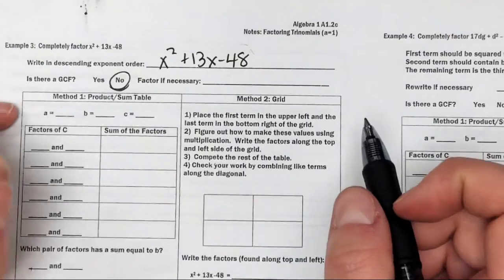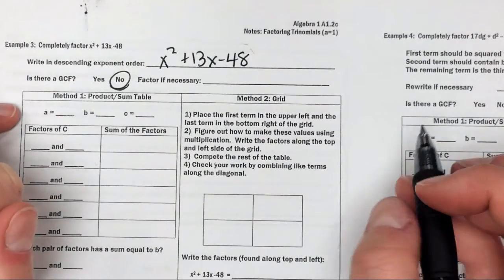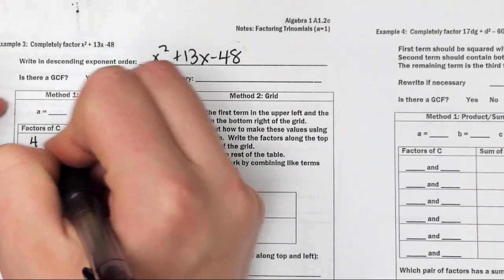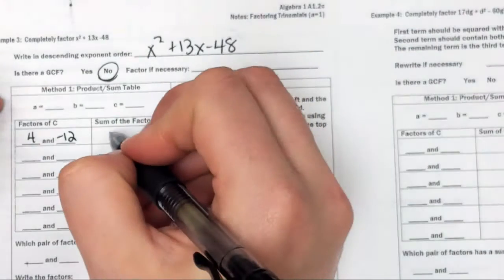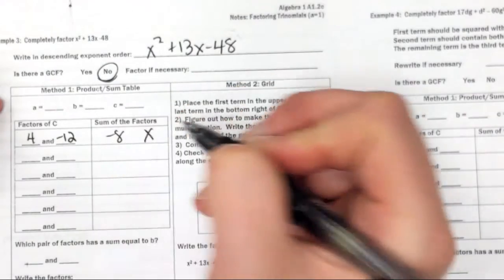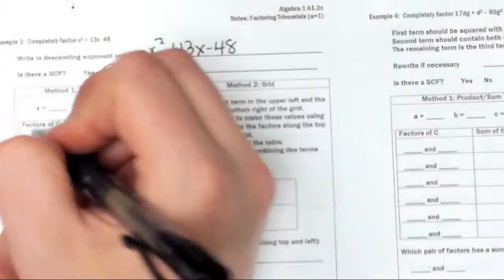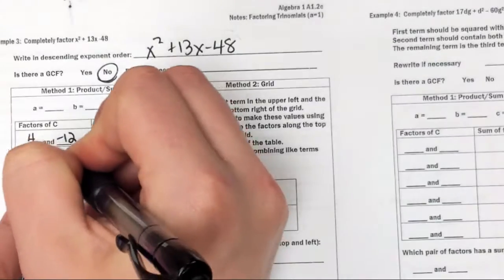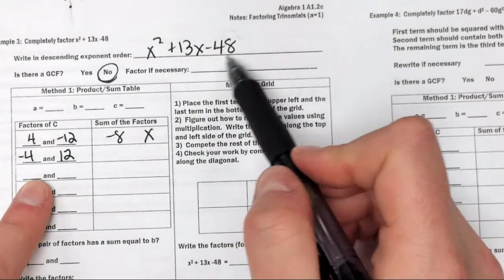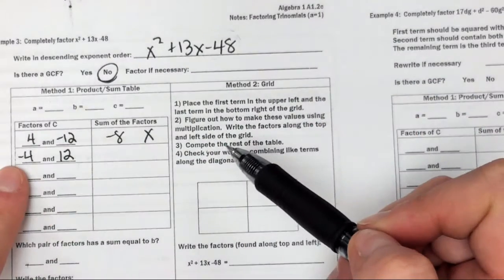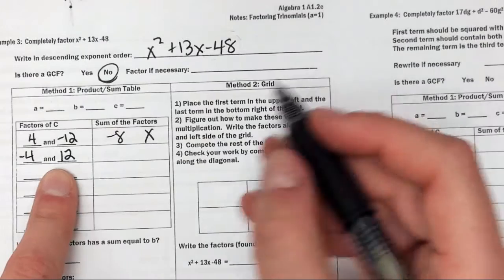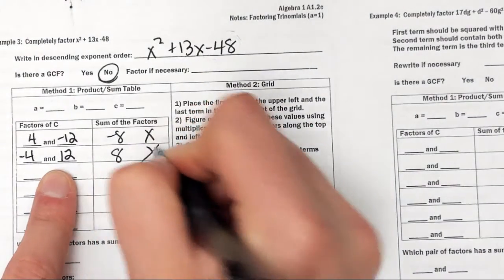So we can try first 4 and negative 12. If I add those together, that's going to give me a negative 8. That's not 13. All right, we could try negative 4 and positive 12. And again, if you're looking for a negative here, don't forget one of your terms has to be negative and the other has to be positive. That's giving me a positive 8. That's also not going to work.